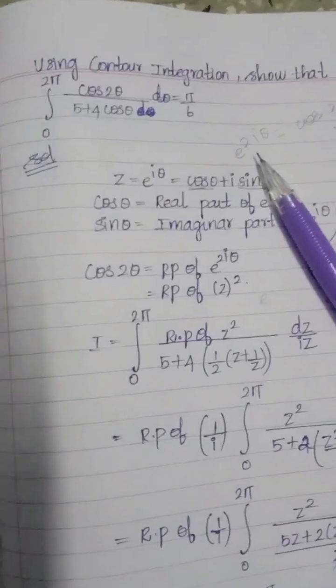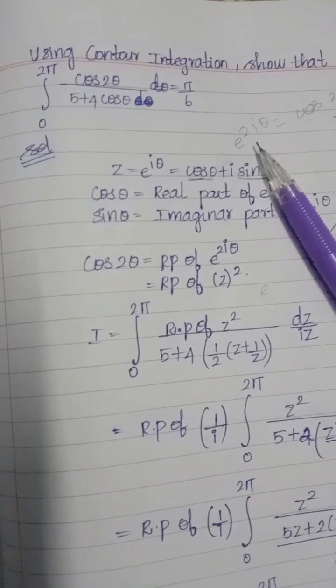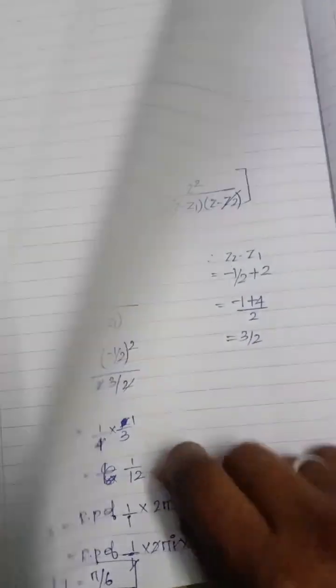This is the answer we had to prove. That is, we have to prove pi by 6 as the answer. So we have proven it. Hope you all understand, and thank you.